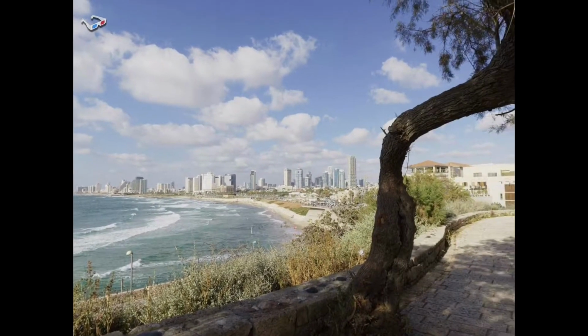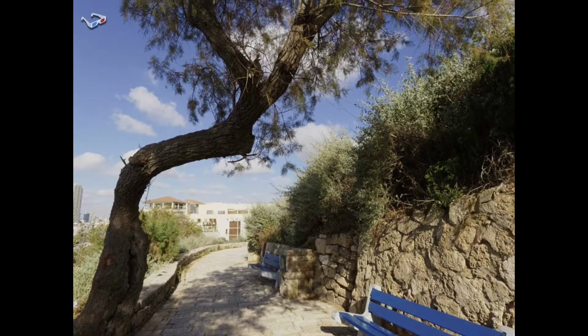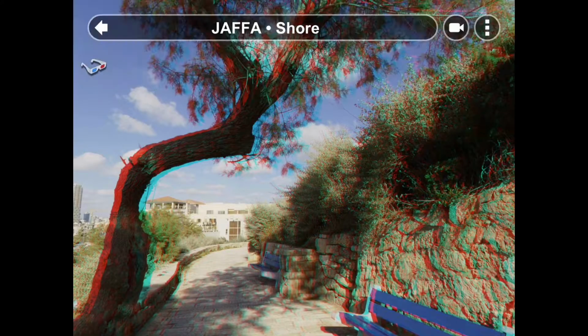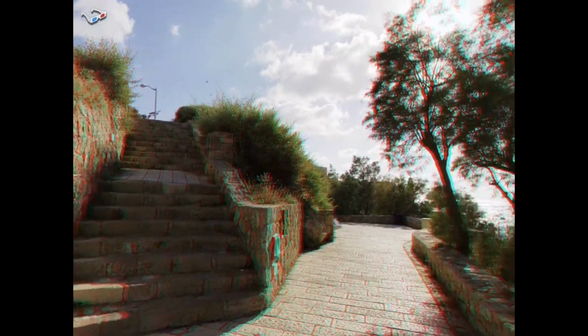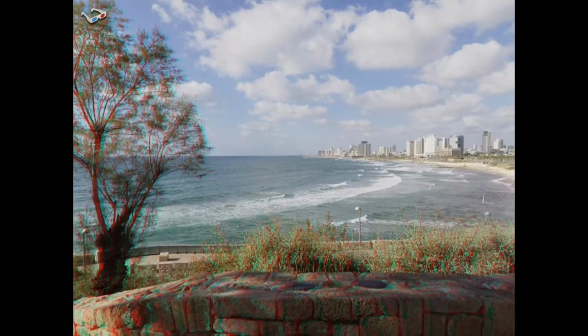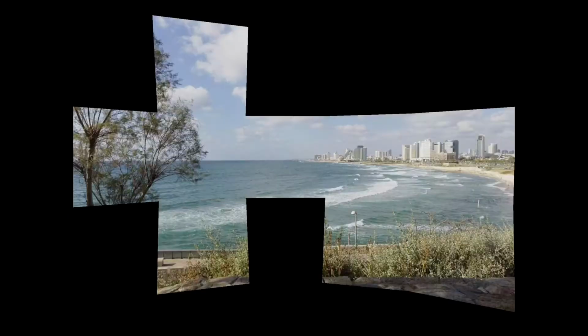Jaffa Shore. Let's show you this one in 3D because it really changes it. You could get a really cool 3-dimensional viewing of this. How fun is this for a field trip without actually leaving the class?